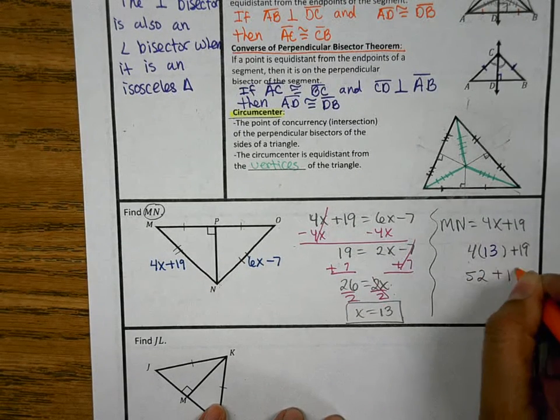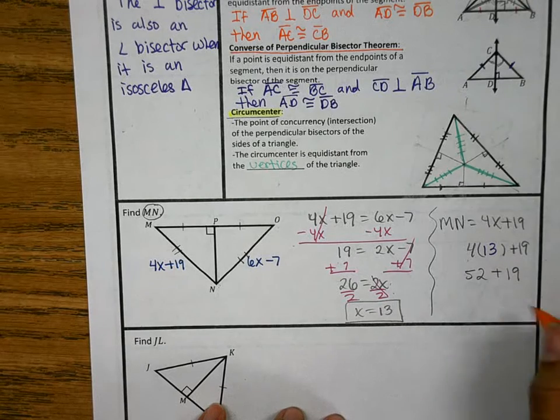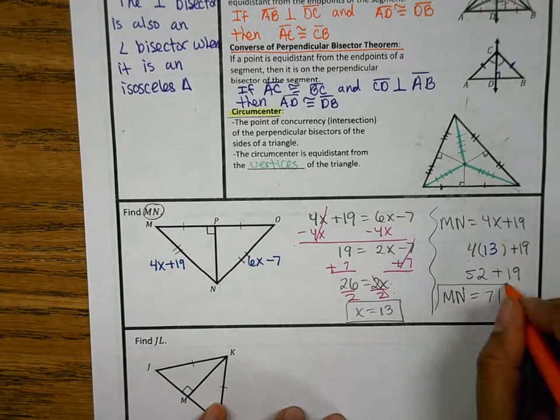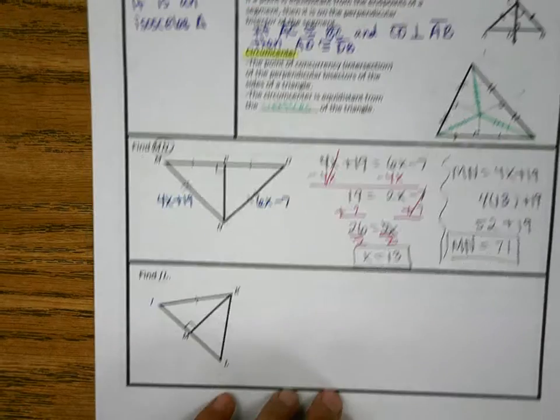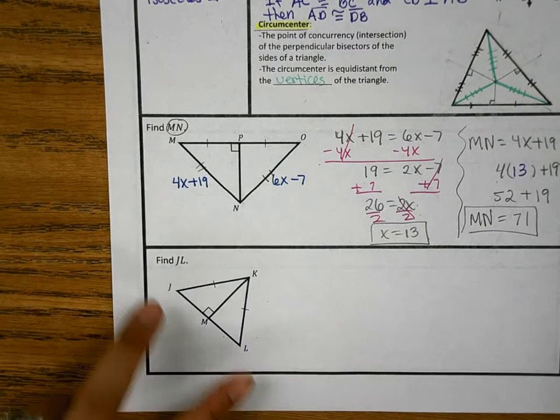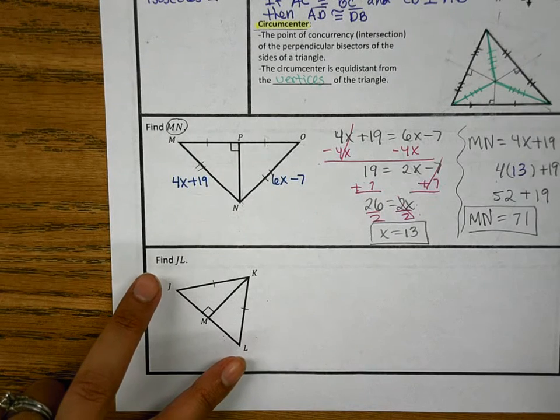Okay, 4 times 13 is 52. 52 plus 19 is 71. So MN equals 71. All right, next one.